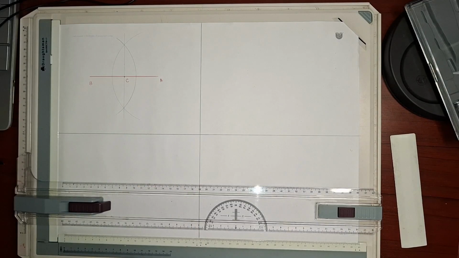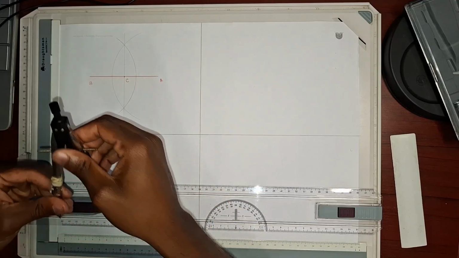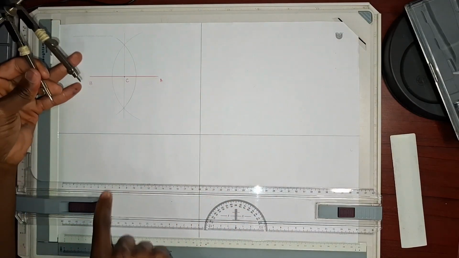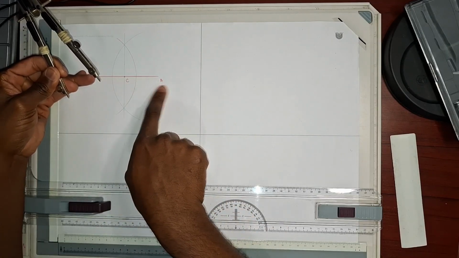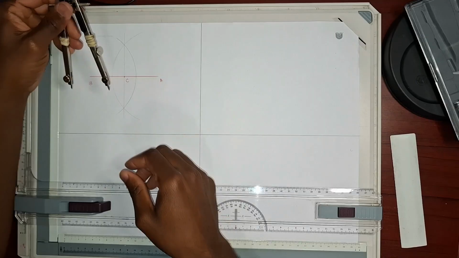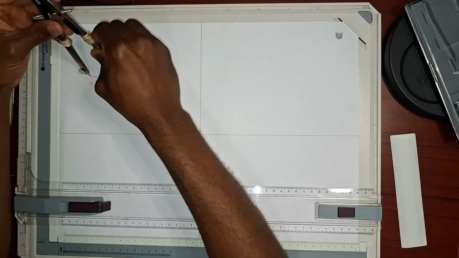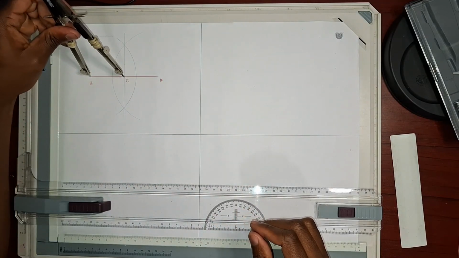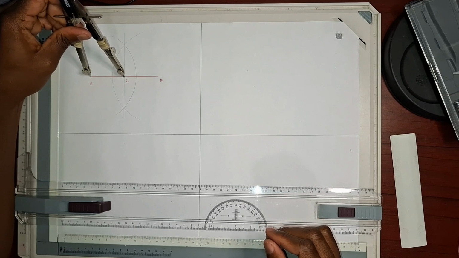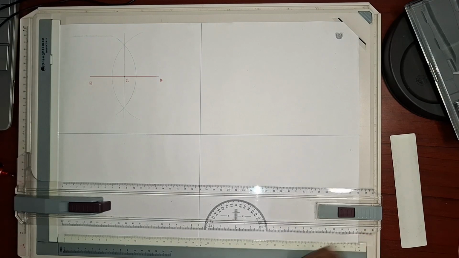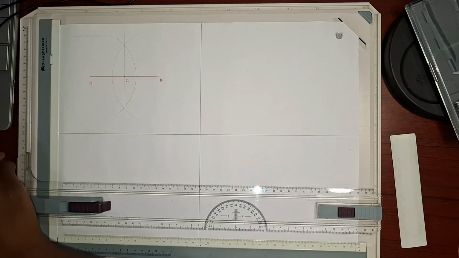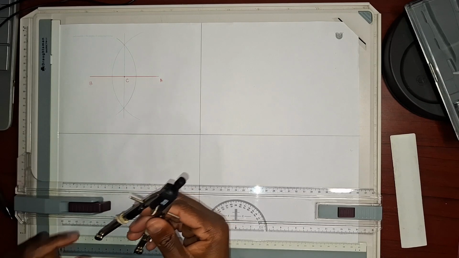Point C. So now to verify that you have successfully bisected that line, you are supposed to measure. So BC and AC are supposed to be equal, right? BC and AC are supposed to be equal. So to measure that, you can place your compass at one end, just like that, and then there you go, right?